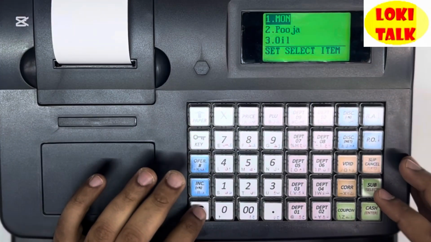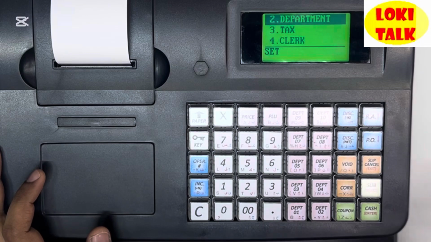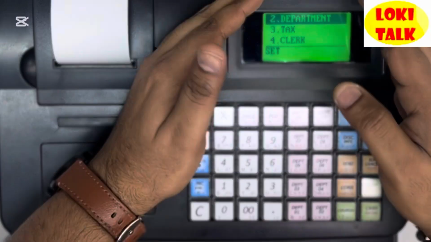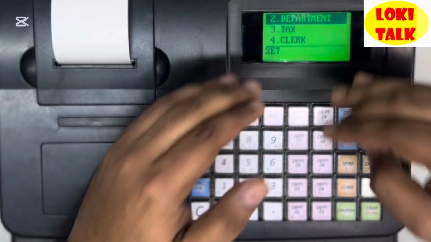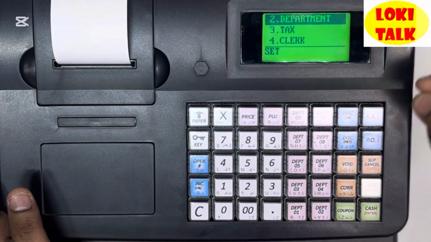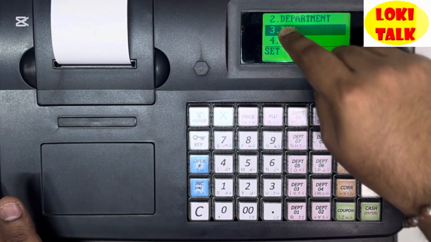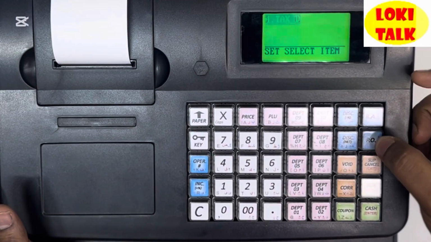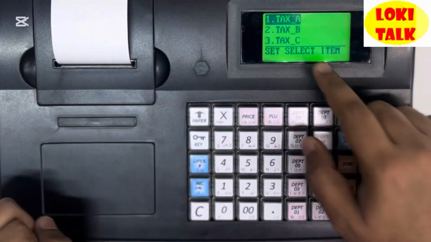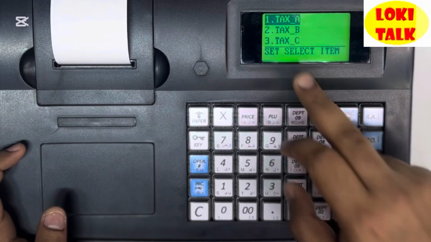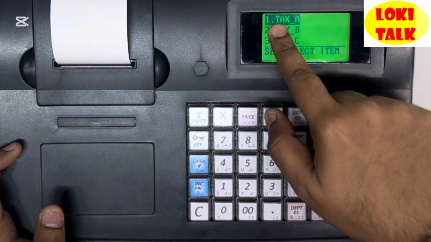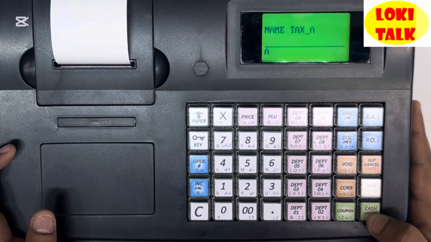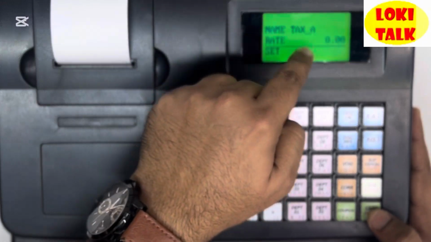Now we have already told that we have created a department. Now if we want to create a tax system, we just have to go to the tax and click on enter. You can see 4 types of tax will be there. Each tax you can enable. So here you can see tax A will be there. Just click on tax A, so that we can see what all the options are there.